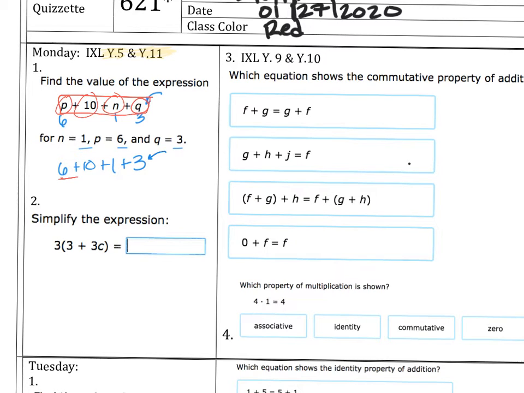6, and we have to go in order. And we're also going to go from left to right. 6 plus 10 is 16. 16 plus 1 is 17. 17 plus 3 is 20. So this numerical expression adds up to 20.